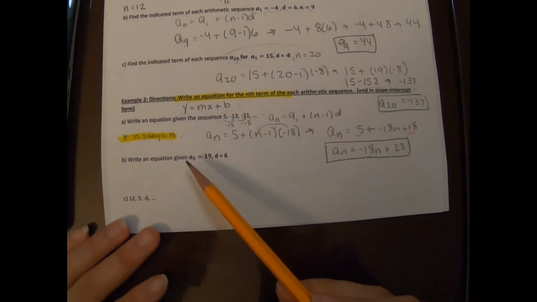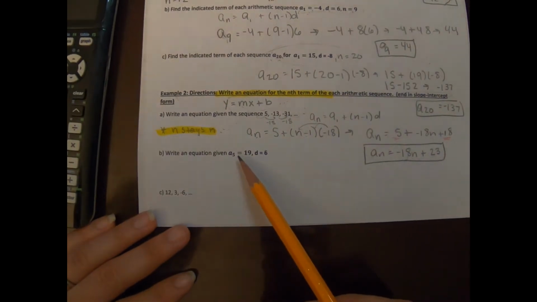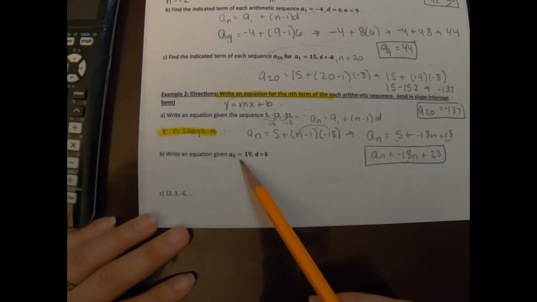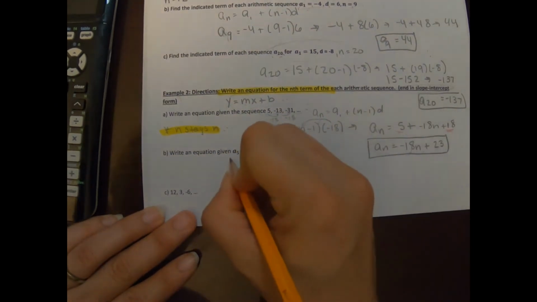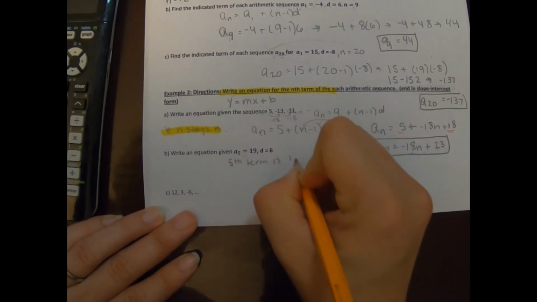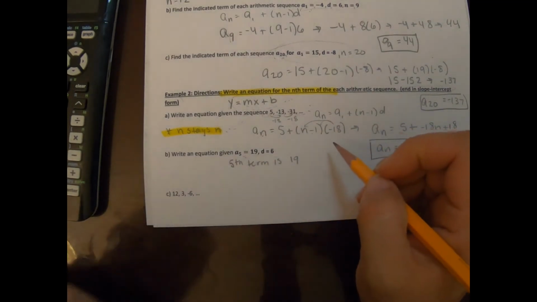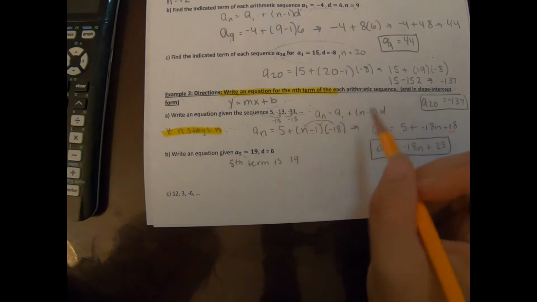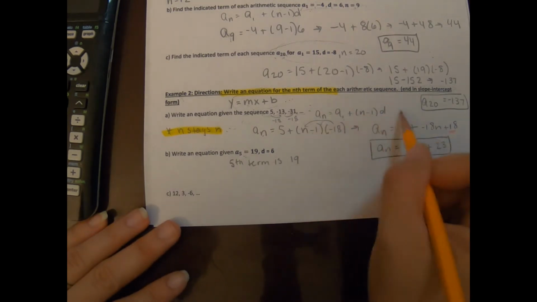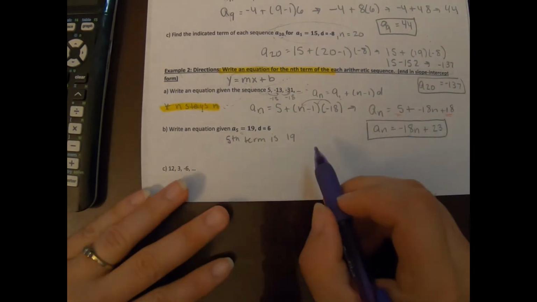Okay, so write an equation given the fifth term and the common difference. So this problem's different. We don't have the list. They told us that a sub 5 is 19, which means the fifth term is 19. And the common difference is 6. So some students will start at 19 and they'll subtract 6 until they get to the first term, because we need the first term. But I'm going to do it a little bit different. I'm going to use the formula and I'm just going to plug in everything I know to help me find the first term.